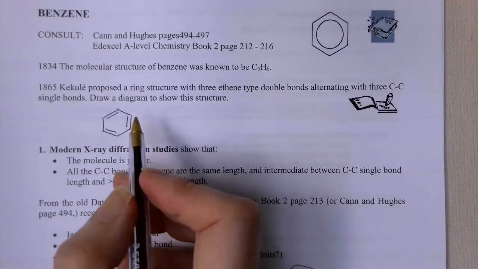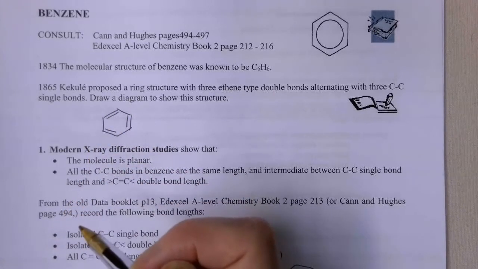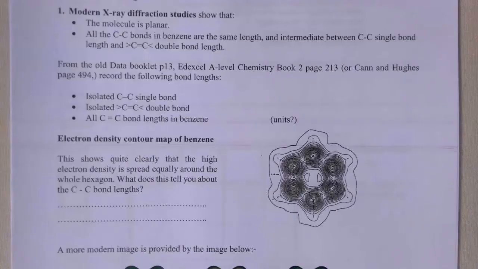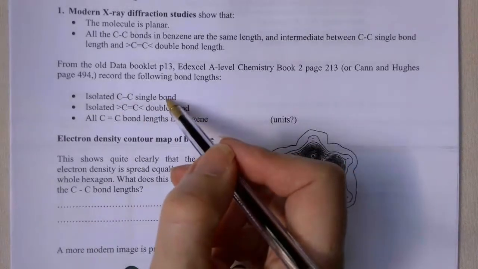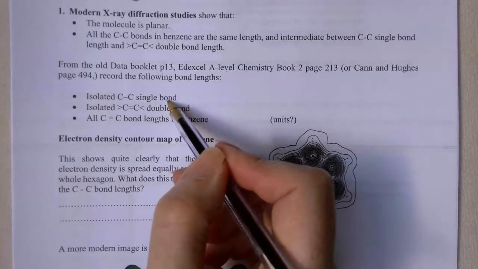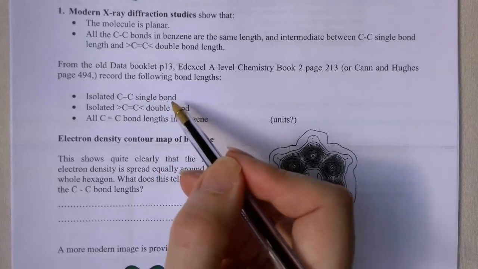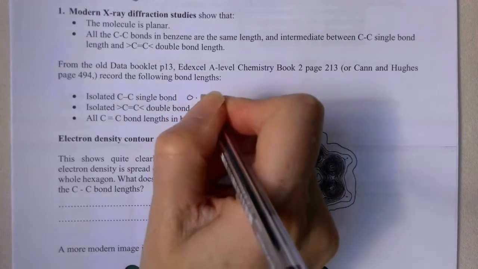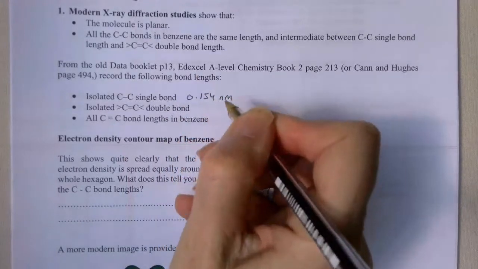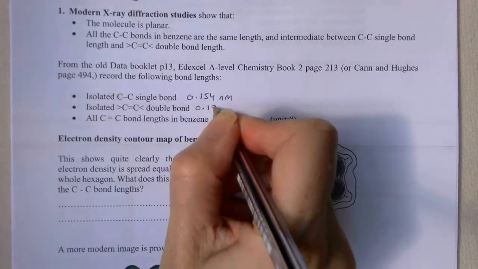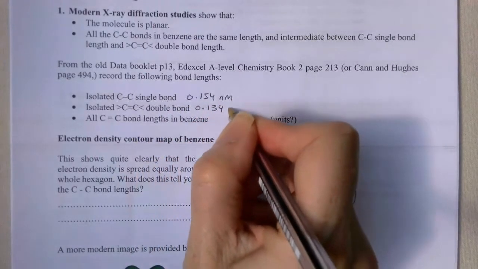But we do need to understand that that is not actually a good representation of the benzene ring. And there are several pieces of evidence that show us that this is not the actual structure. So our first piece of evidence comes from X-ray diffraction studies. Now, our proposed benzene ring, our Kekule structure, had alternating single and double bonds. So an isolated carbon single bond would be 0.154 nanometers. An isolated carbon-carbon double bond would be smaller because it's a shorter bond, 0.134 nanometers.